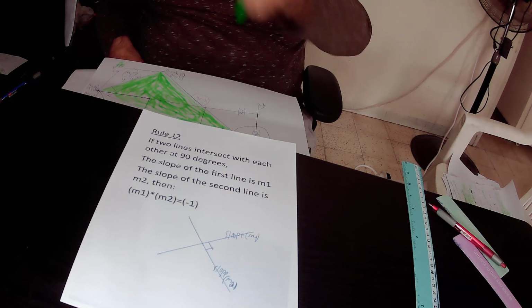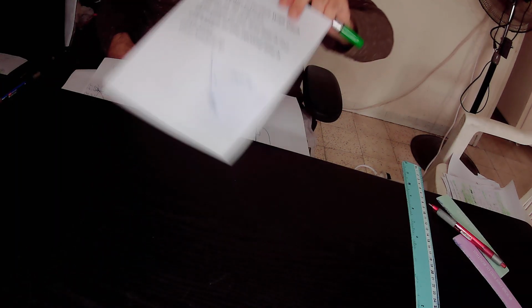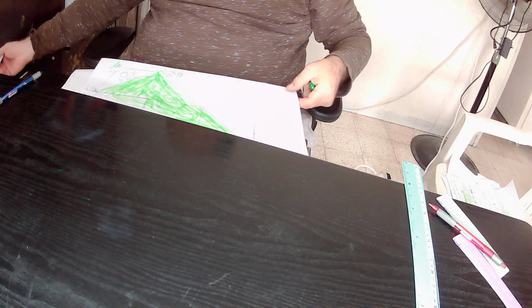So you can definitely implement rule 12 in our drawing. Why in our drawing?